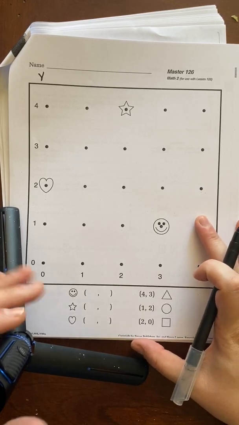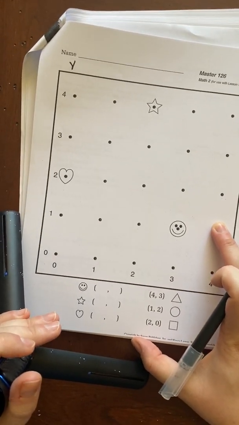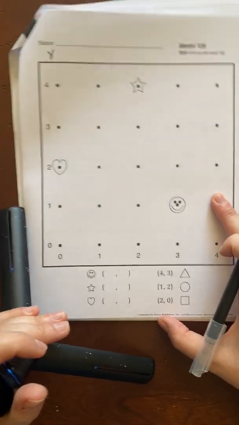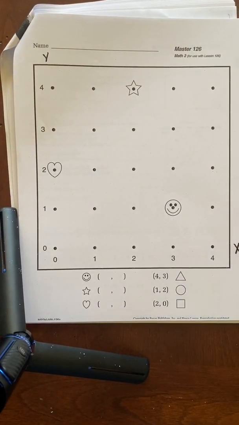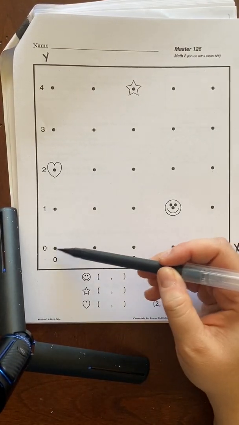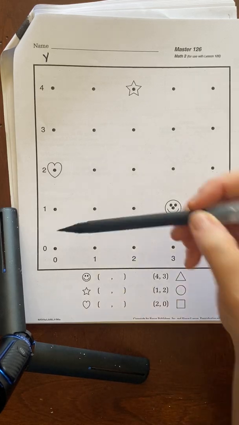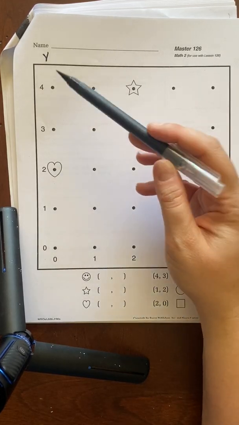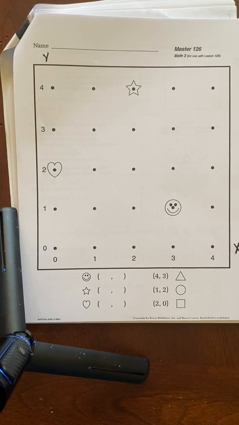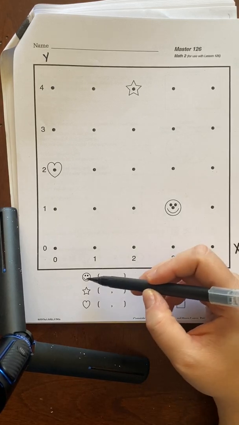So we're going to be looking for these different shapes, and then it gives us shapes to draw on those points. So see how it goes 0, 1, 2, 3, 4, 0, 1, 2, 3, 4. That's where it shows us where each thing is. So let's go ahead and start with the first one.